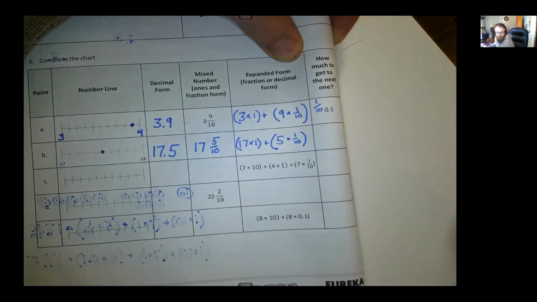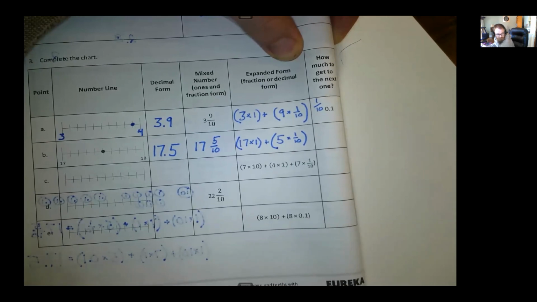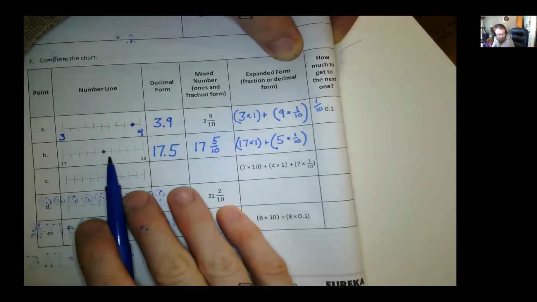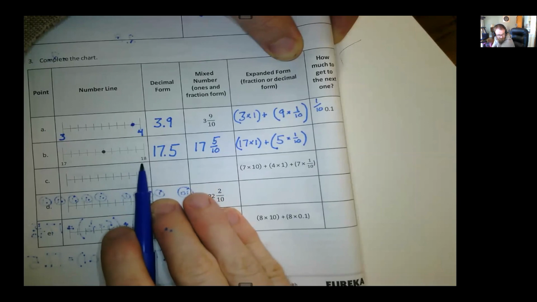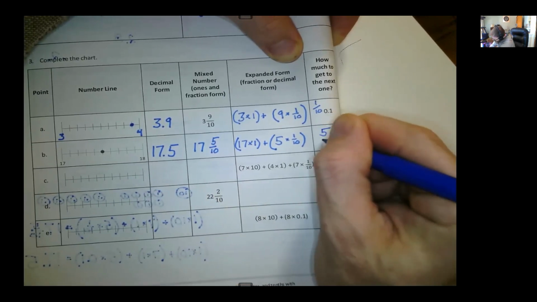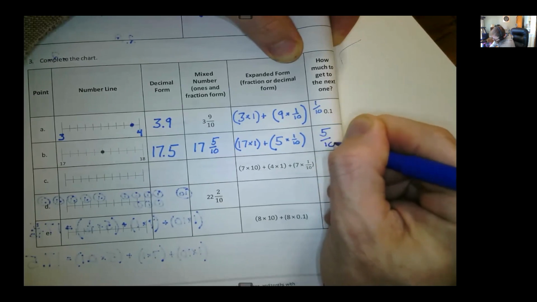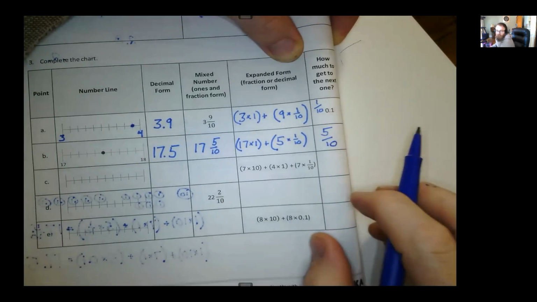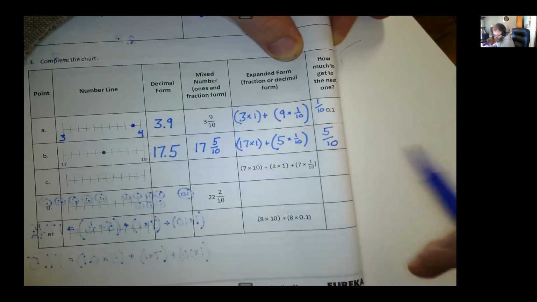How far away are we from the next whole number? 17 and 5/10 is, you can see it on the number line, 5/10 away from 18. So we are 5/10. I'm writing it as a fraction. You could write it as a decimal away from 18.